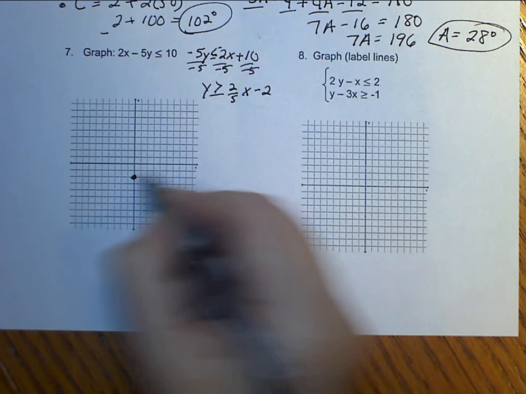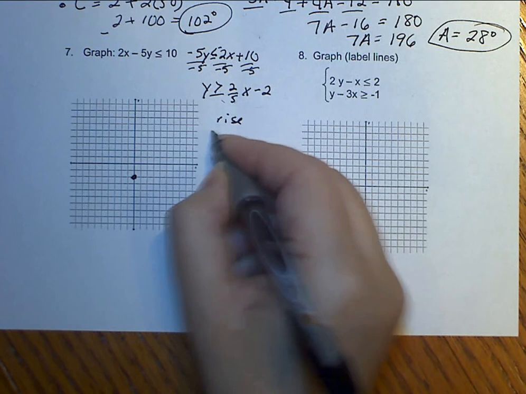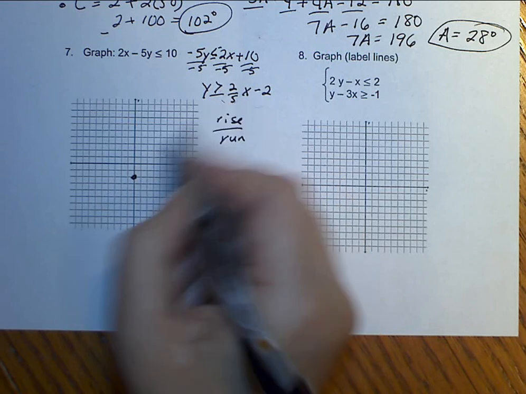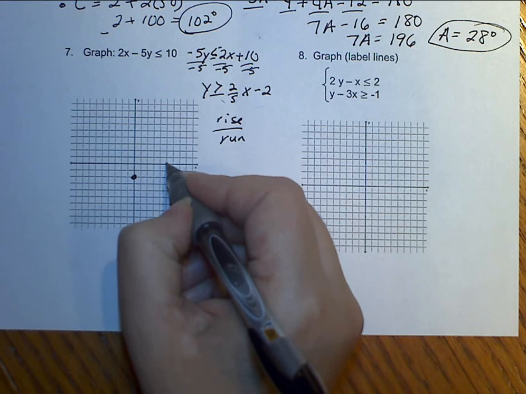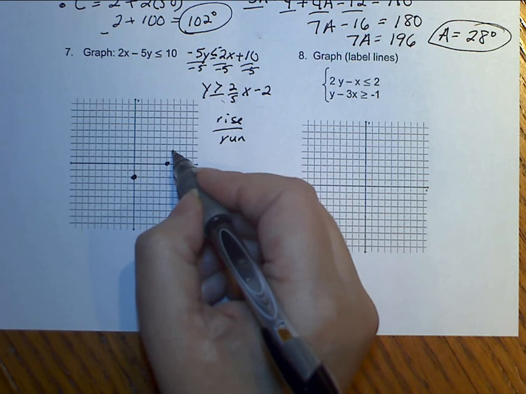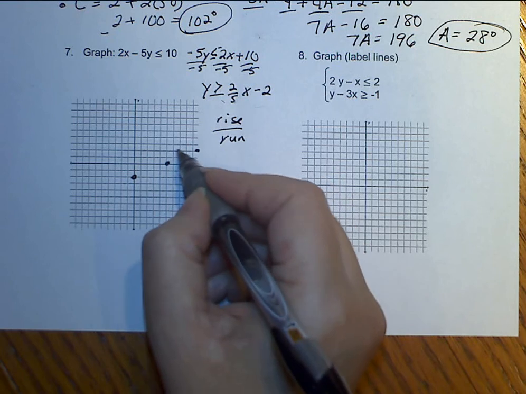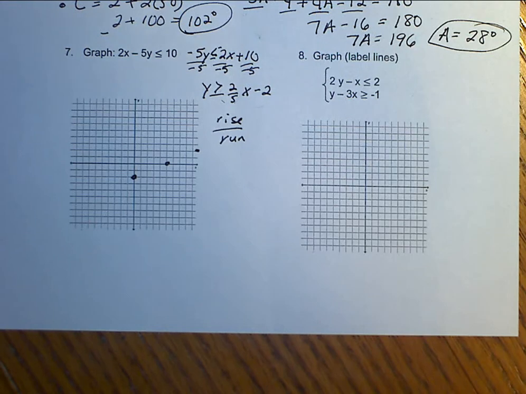Remember, this is your slope, so it's rise over run. So I'm going to rise 2, positive, because they're both positive, and then in the positive direction 5. 1, 2, 3, 4, 5. And do it one more time. Rise 2, run 5. 1, 2, 3, 4, 5. Take a straight edge, maybe. And it's equal to, so this is solid.